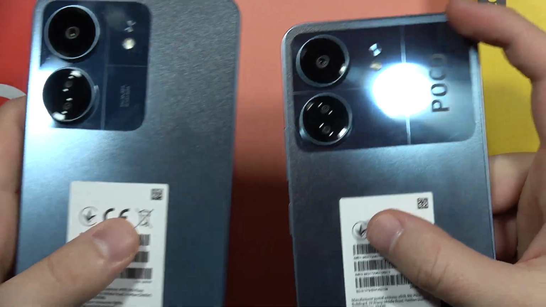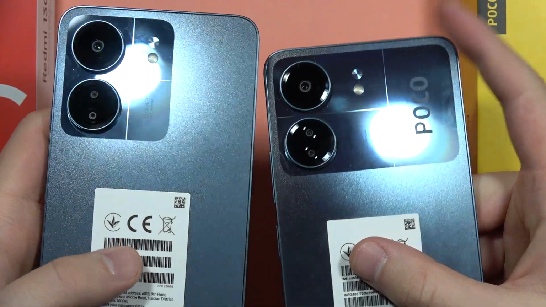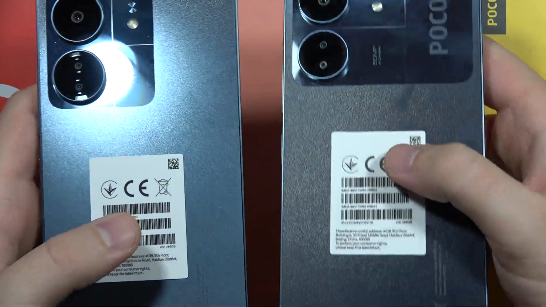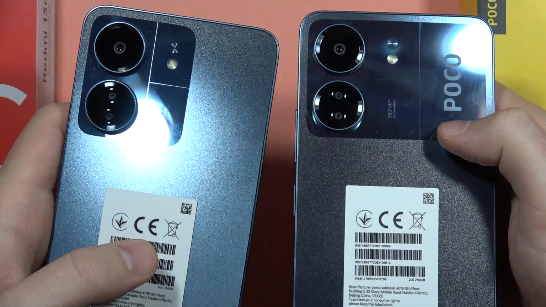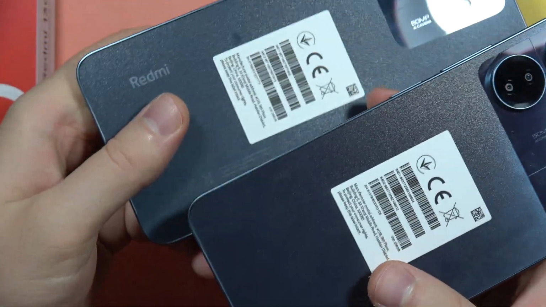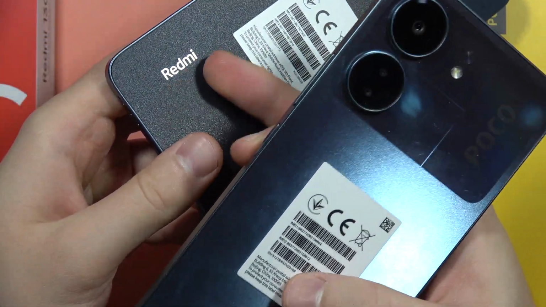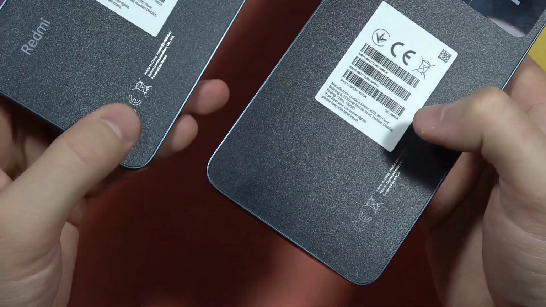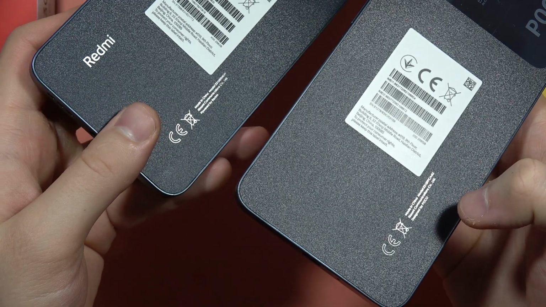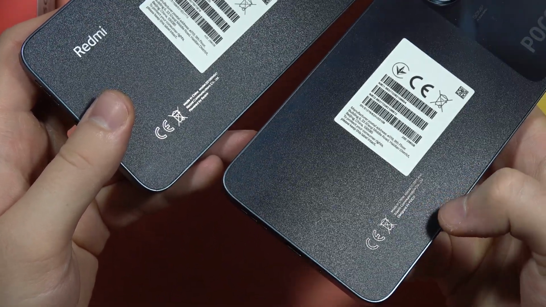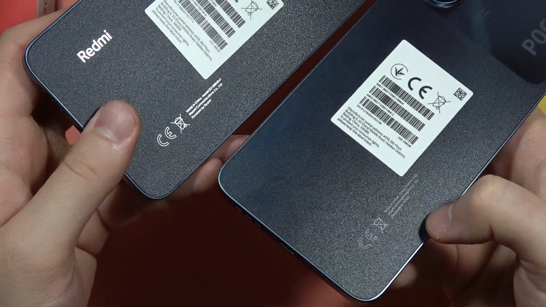The one difference is right here. In this place we can find an additional layer of this material, and here we can find the POCO marking. When we go right here at the bottom, we can actually find the Redmi marking. On the POCO it appears right here, and in this place at the bottom we can actually find another marking. It looks basically the same.